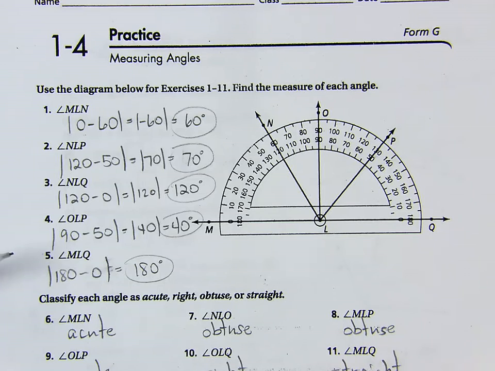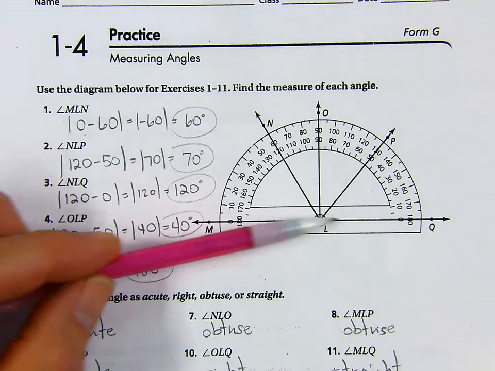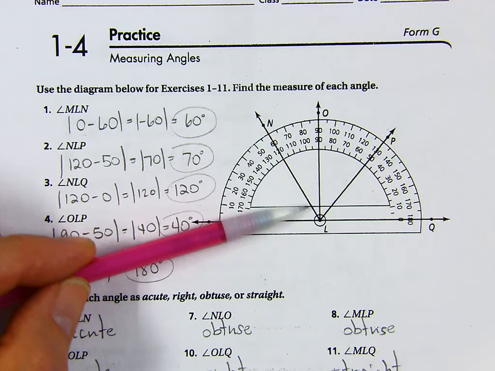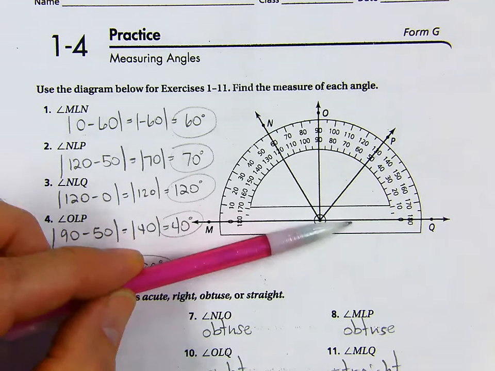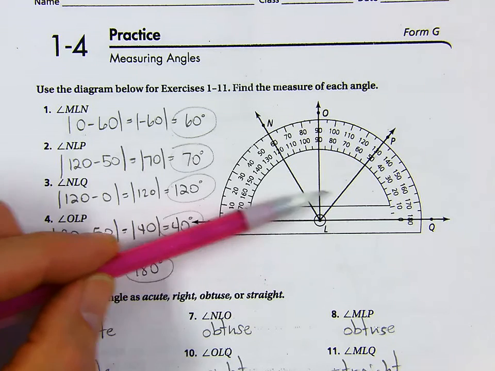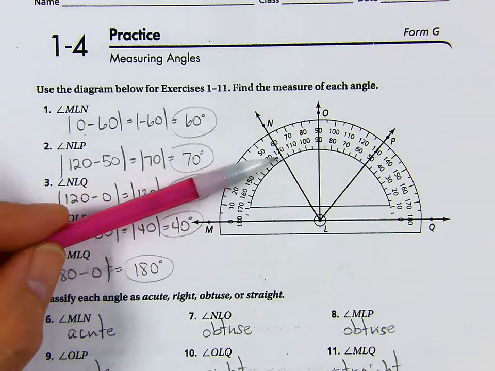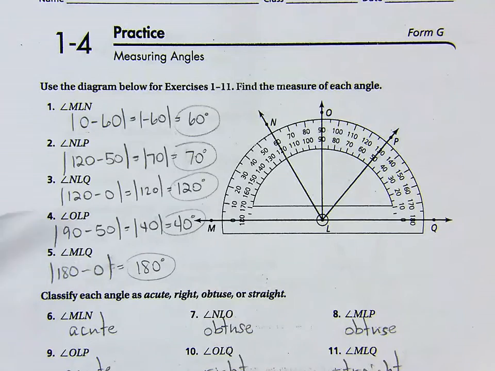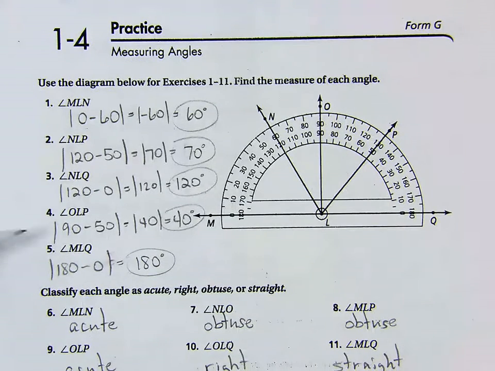On the next one, NLQ, this time for the ray NL, I'm using 120 because I look at this angle and see that it's more than 90. Look at the interior of the angle, look at the distance between the two rays. So this time I have 120 minus 0. 120 minus 0 is 120 degrees. Next, OLP.